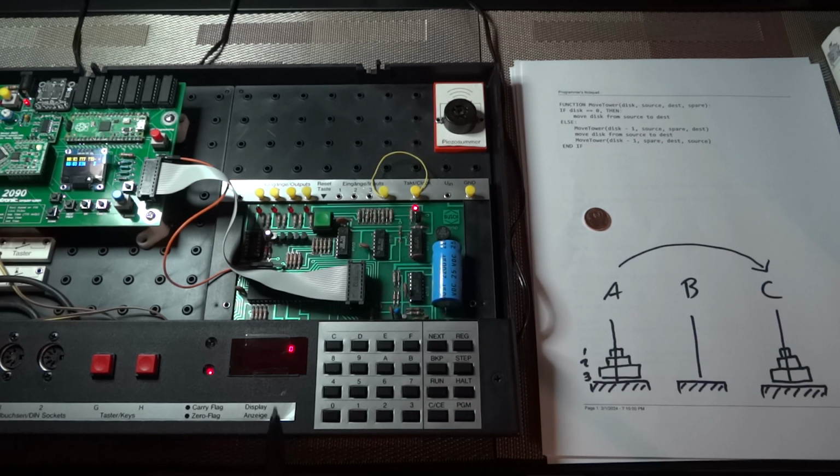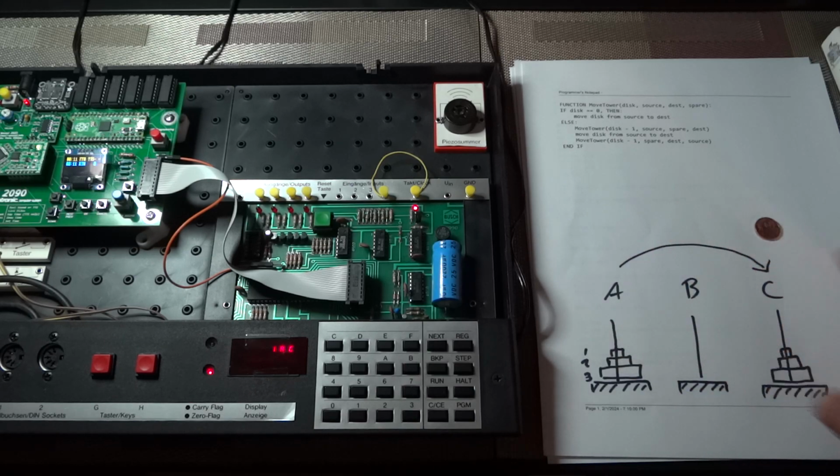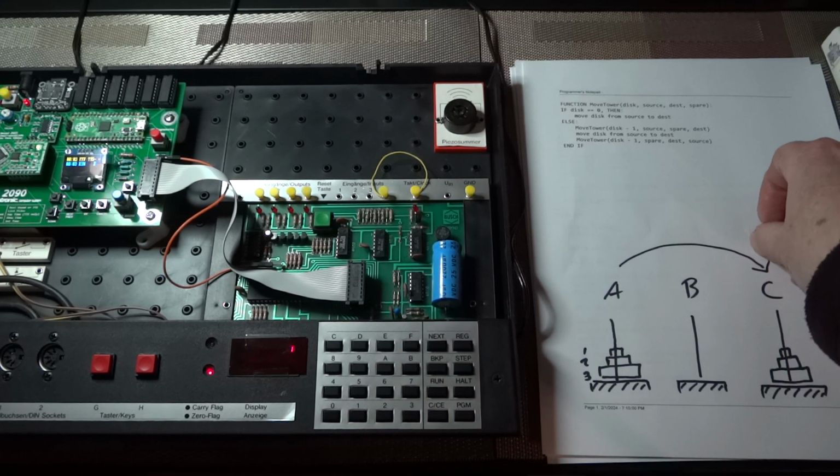So the Microtronic waits for input now, so I can put in the number of disks or coins. For one coin, it says it's easy, just move it from A to C. Then it waits for a key press, and then it says you're done. Okay, good. Let's do a slightly more complicated case, and use 2 disks this time.